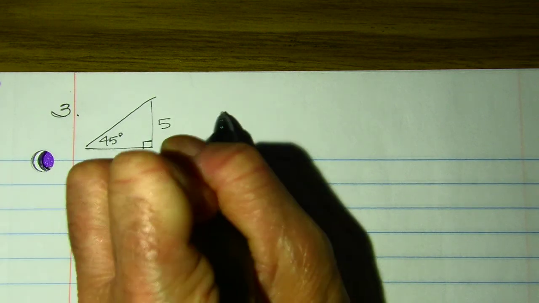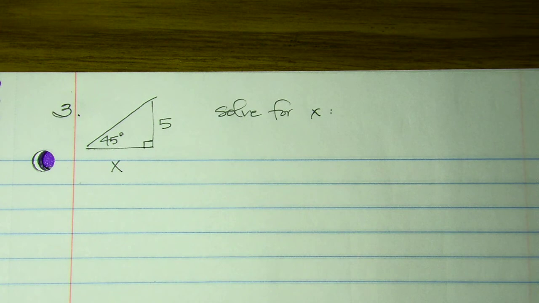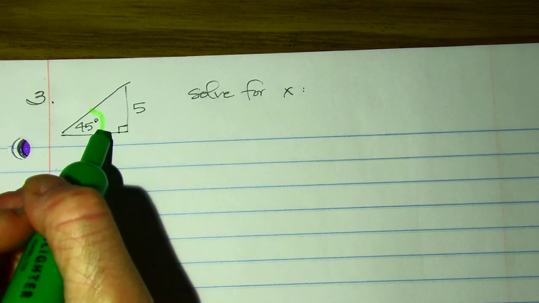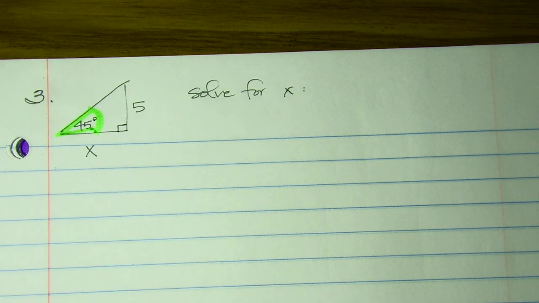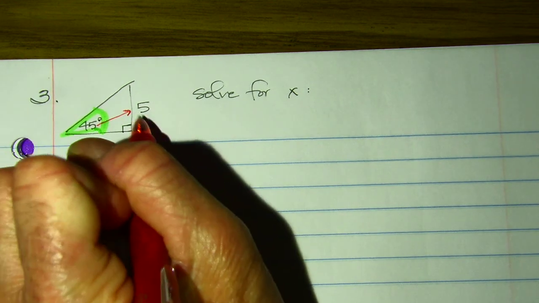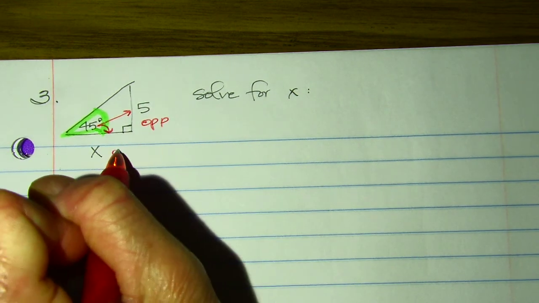So here's 45 degrees, 5, x, solve for x. All right, so I only care about the angle they gave me, and they gave me 45. I'm going to label my sides according to that angle. Across from the angle is opposite. Touching the angle is adjacent.